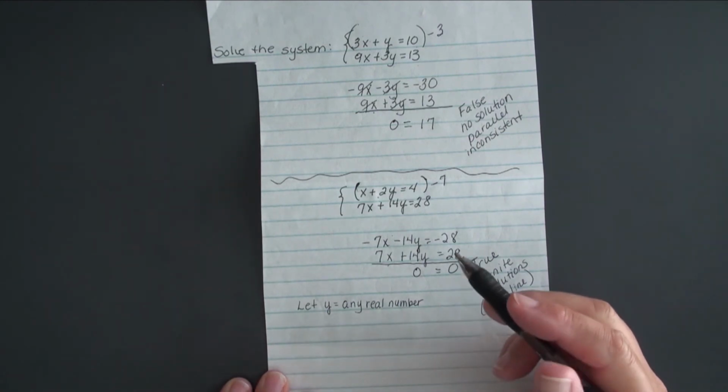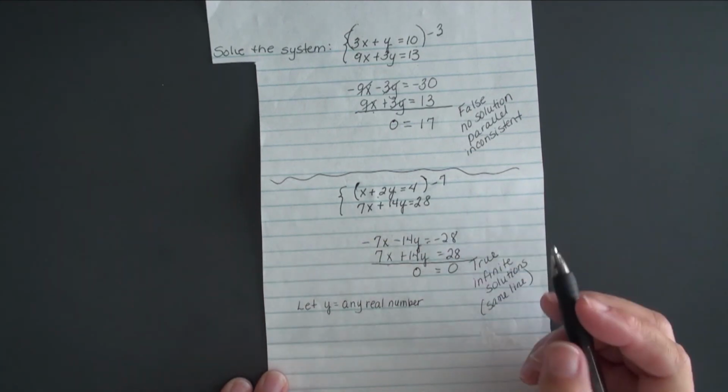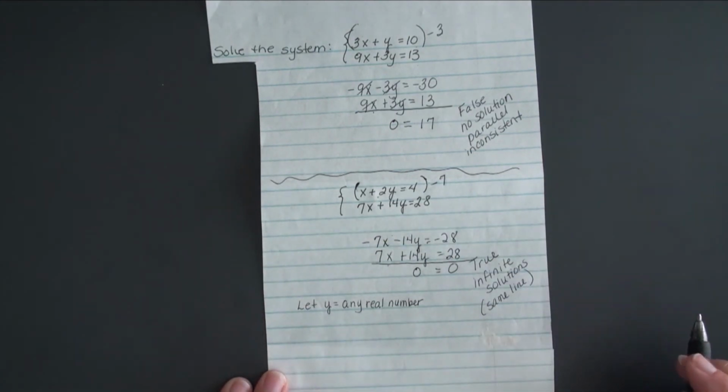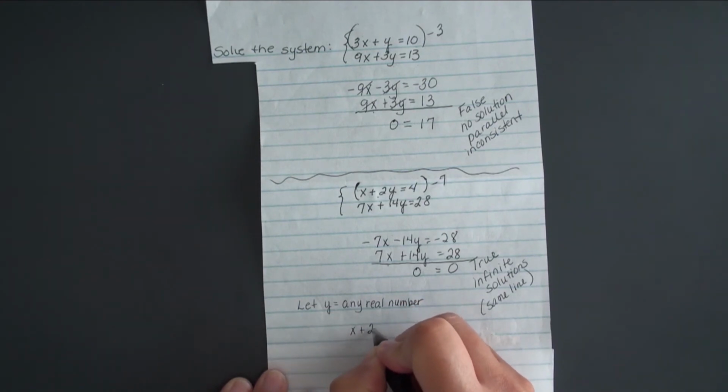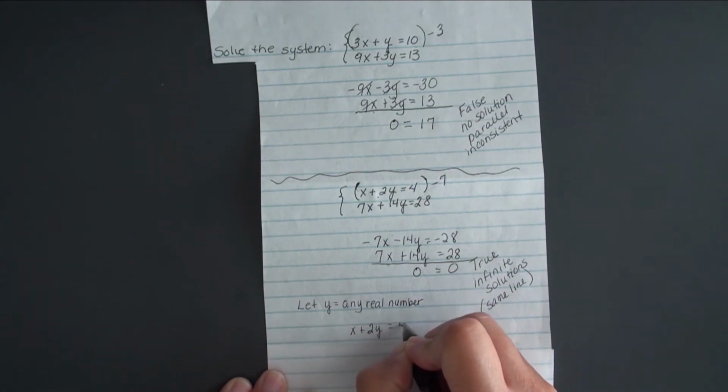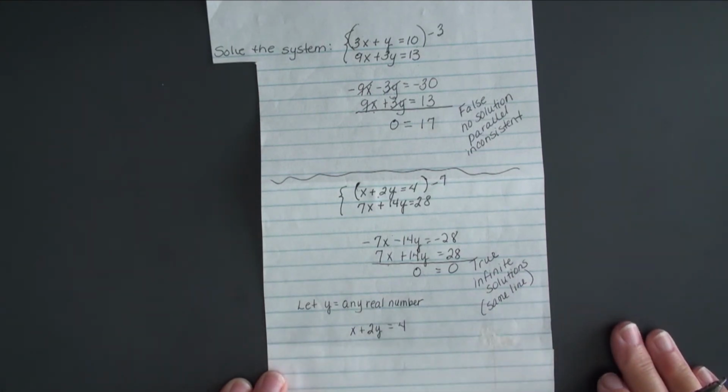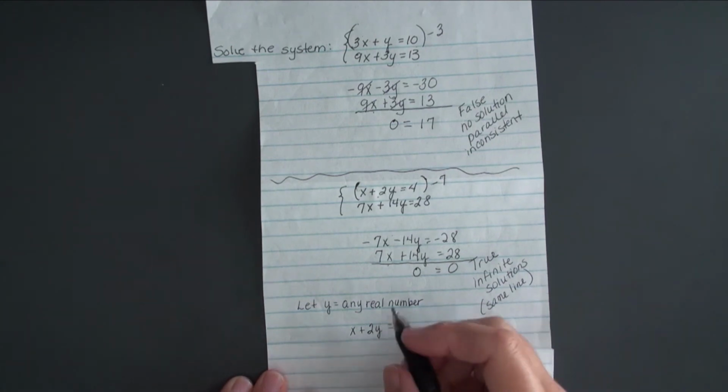And then what we have to do is take one of our two equations, and it doesn't matter which one since they are both the same, and I'm going to write it down and solve for x in terms of y.